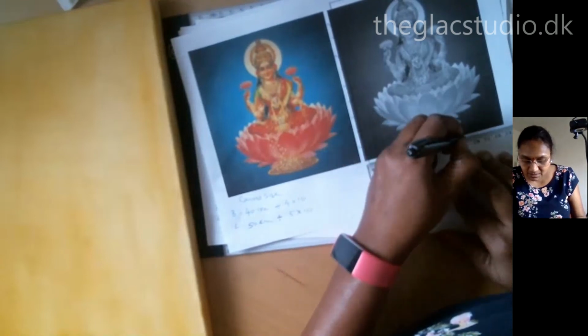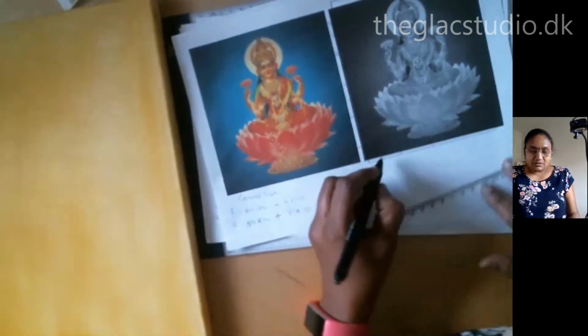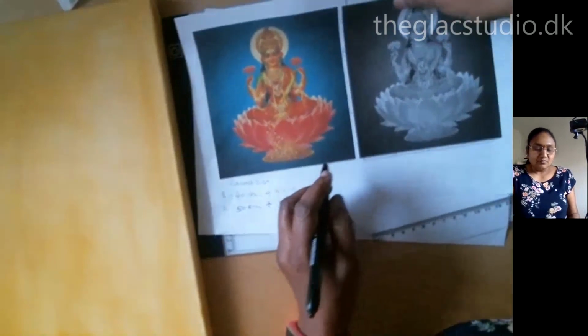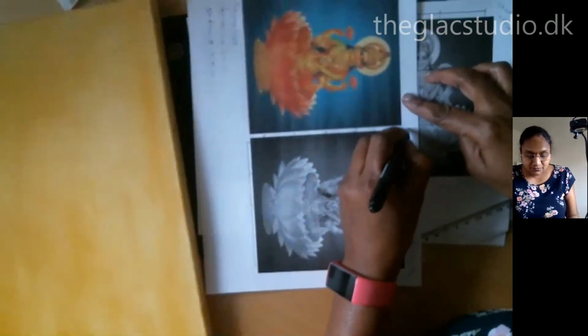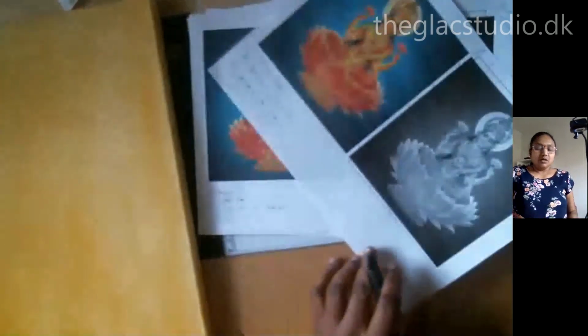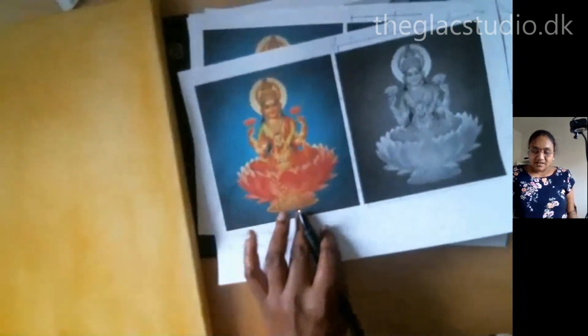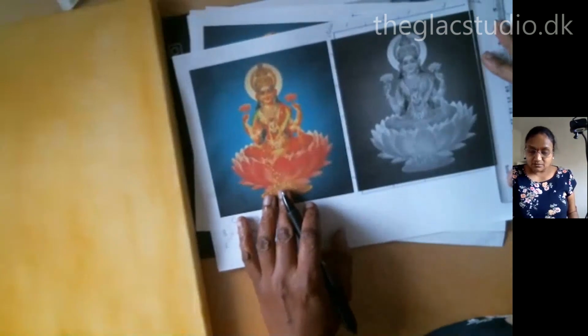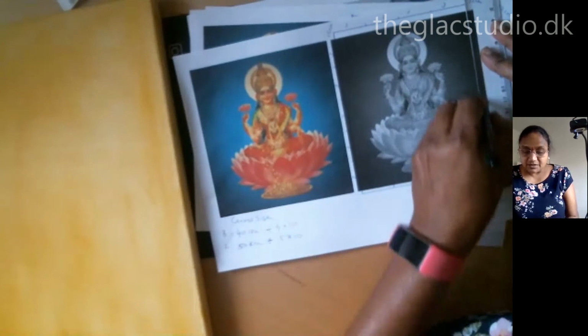3, 6, 9, and 12 for this. I will say this is 15 centimeters, and I will find this also scanned and available. Once I'm done with the grid, I will do that also. So I'm going to pull the vertical lines.